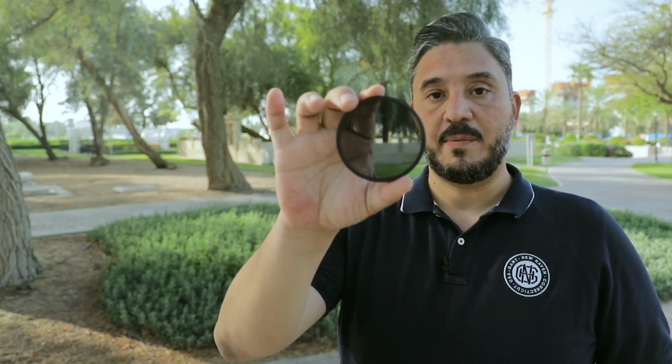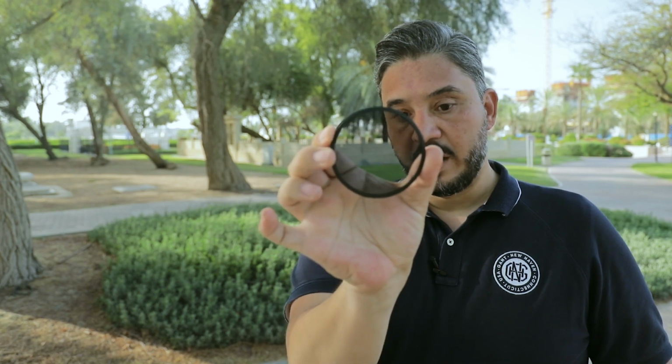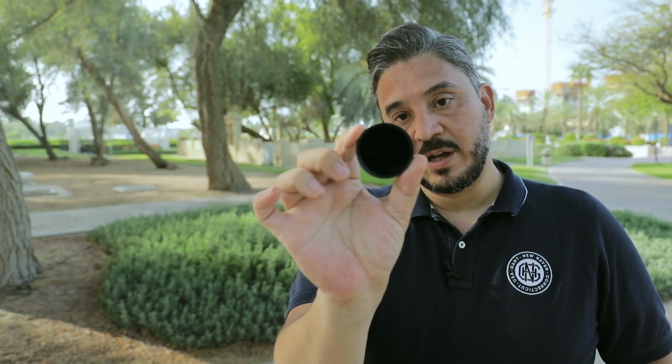Similar to this one, for example, this is a Hoya ND4, as you can see, while I have another one which is ND 9 stops, and you can notice how dark it is. It blocks 9 stops of light.